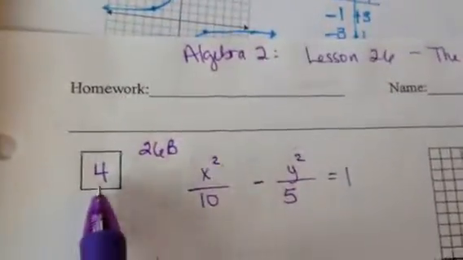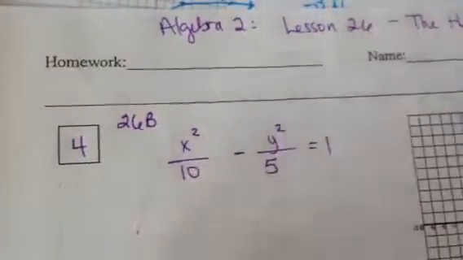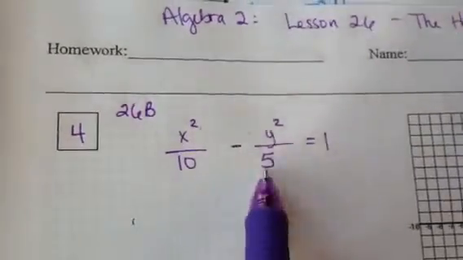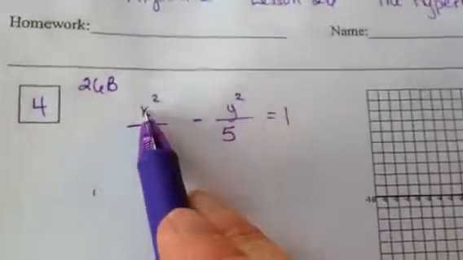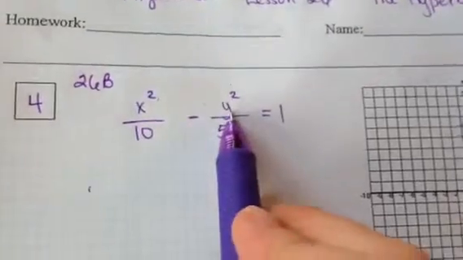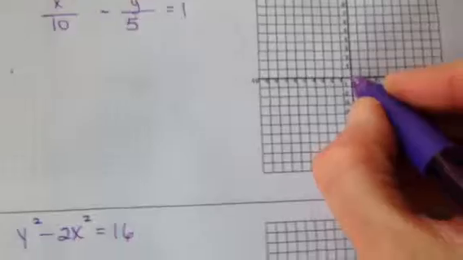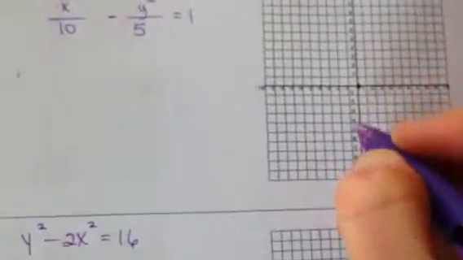Now, let's do one of these from your book that aren't quite so pretty. This is from 26b, number 4. And here's why this is not very pretty: notice neither one of these are perfect squares. All I can say to that is big deal. Okay, first of all, find your center, and it's going to be 0, 0. That's one thing I have to say is they're very nice about that. I don't know that I'm always going to be so nice next week.